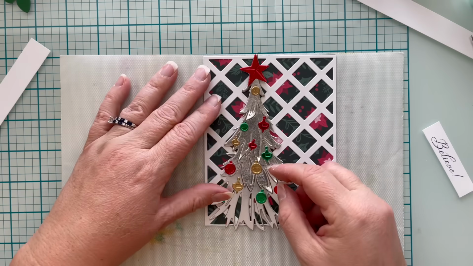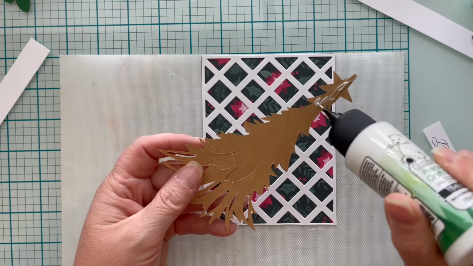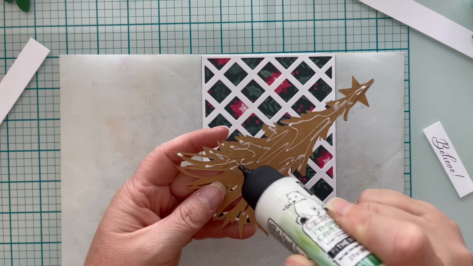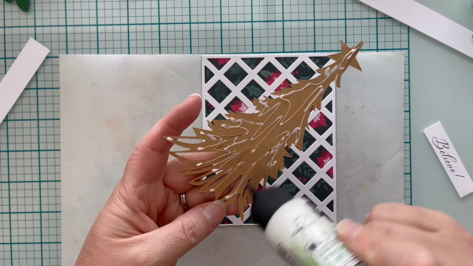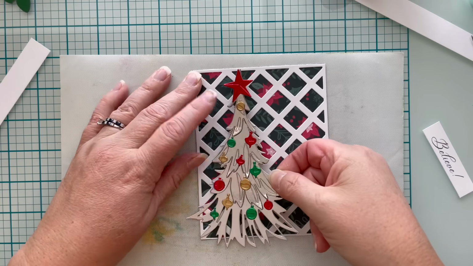Now this is a Tim Holtz die set. This one is called Colorize Trimetry, and it's a couple years old. And I made this tree ages ago, probably a couple years ago. And I was really channeling my 70s childhood with this silver tree.